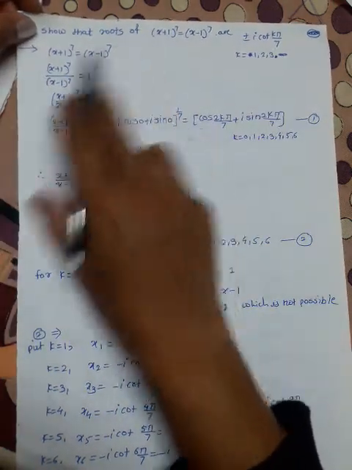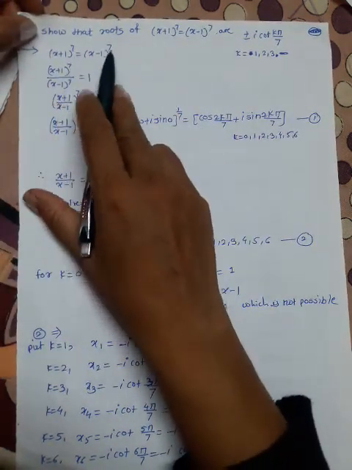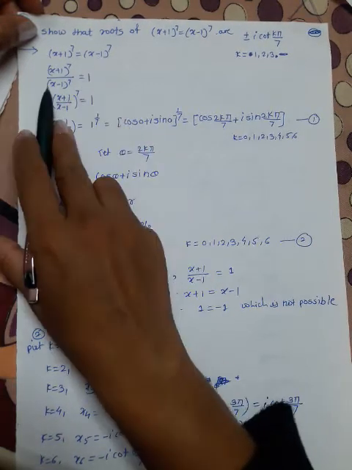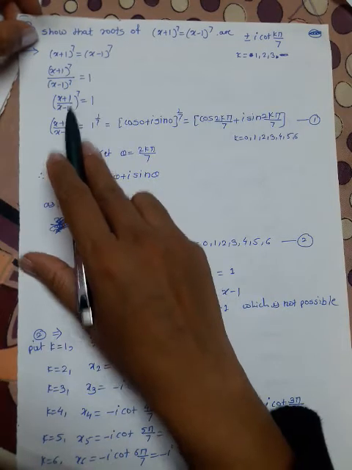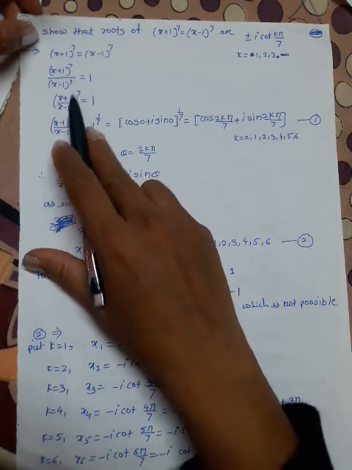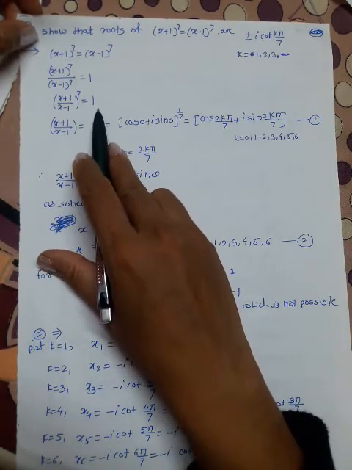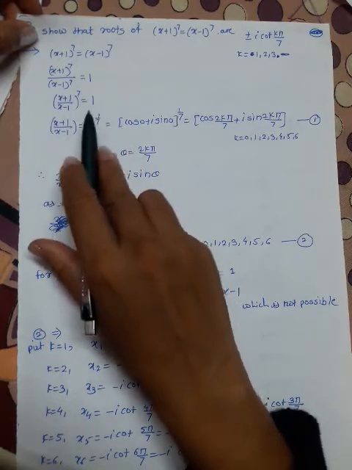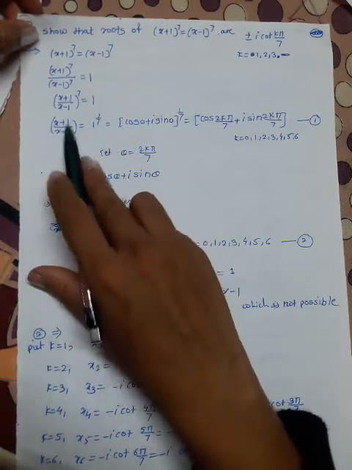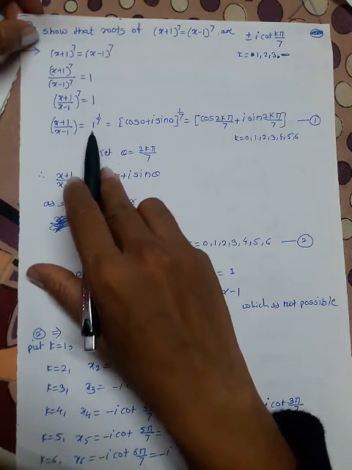Let us start with the equation (x plus 1) raised to 7 is equal to (x minus 1) raised to 7. Take this term to that side, and we get this term. Now take the index common to numerator and denominator. To cancel this 7, take the 1 by 7th root on both sides, and we get (x plus 1) upon (x minus 1) raised to 1 upon 7.